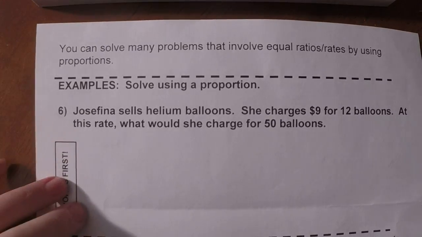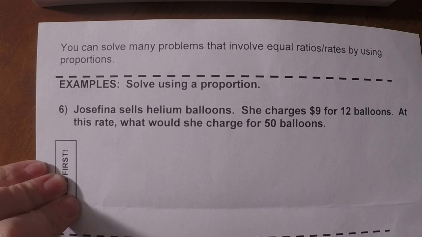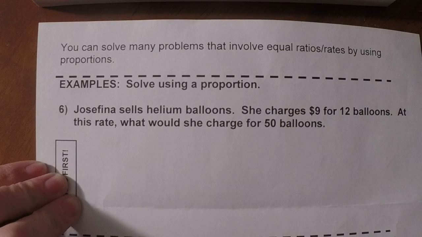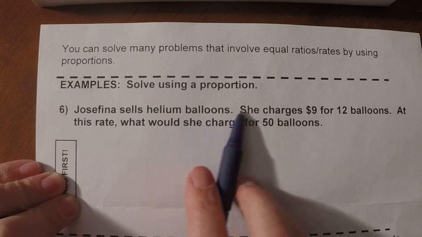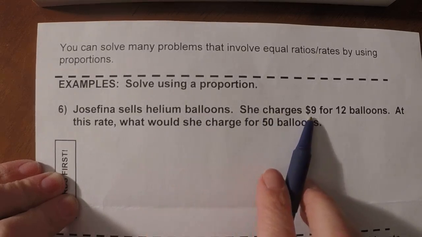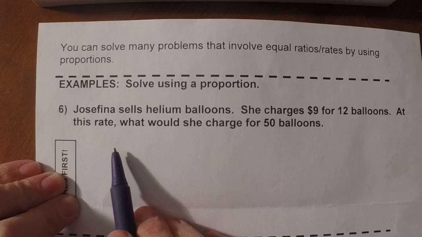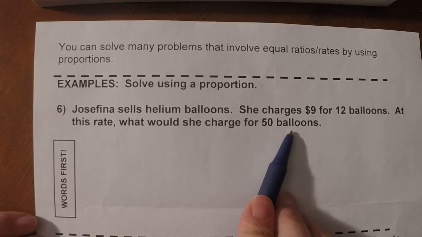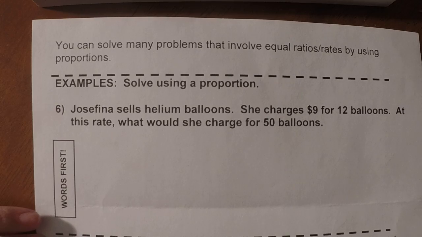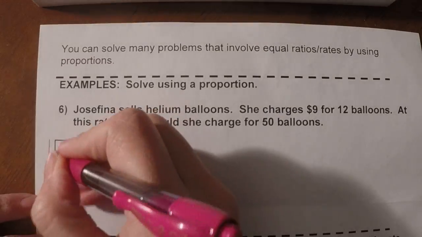On the back, this is where we're actually going to use ratios and proportions in order to solve word problems. So number 6 says Josephina sells helium balloons. She charges $9 for 12 balloons. At this rate, what would she charge for 50 balloons? The most important thing that you need to notice right here is this.